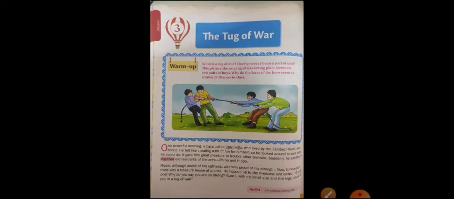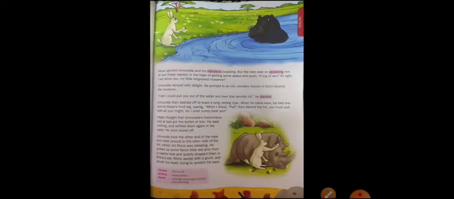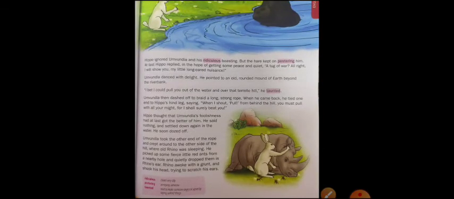Ridiculous means what children? Now turn the page. Yes, now you can see here. Come to page number 31. So Hippo ignored Umundla and his ridiculous boasting. Ridiculous means what children? Ridiculous means very silly. Very silly boasting. But boasting means what children?